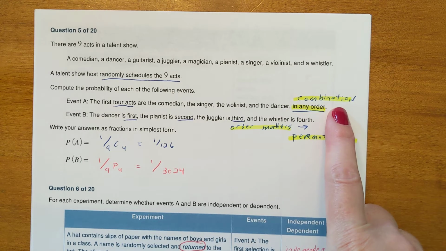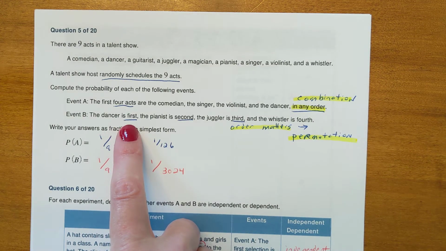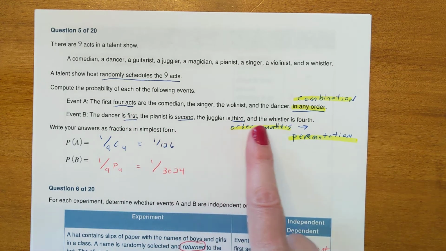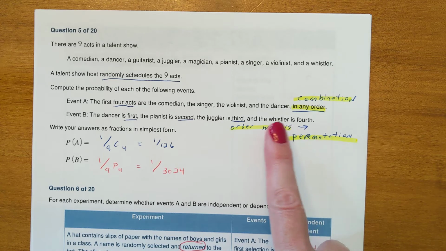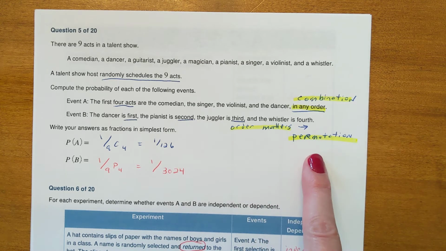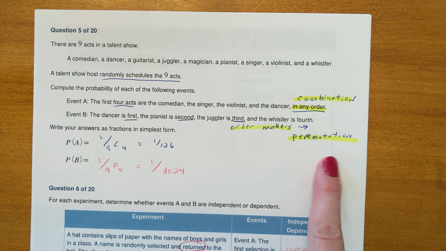Well, in any order means that it's a combination. The next one has somebody that has to be first: the dancer, the pianist, the juggler, and then the whistler has to be last. That means the order matters. That makes it a permutation. So they want to know, what is the probability of that happening?